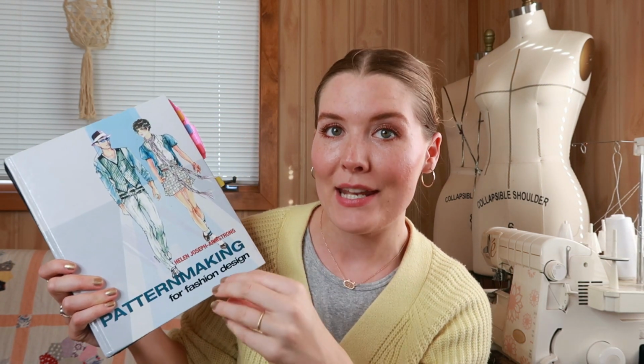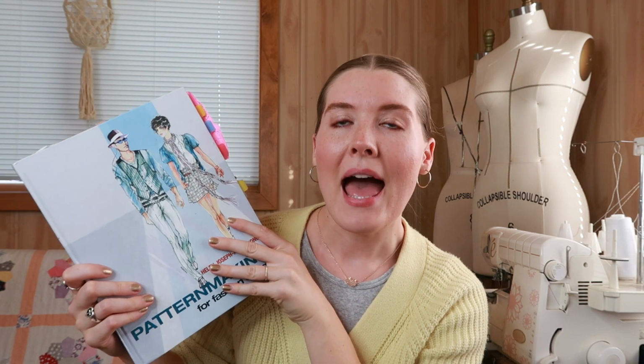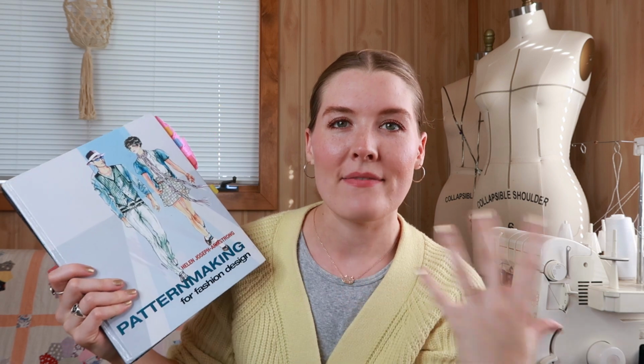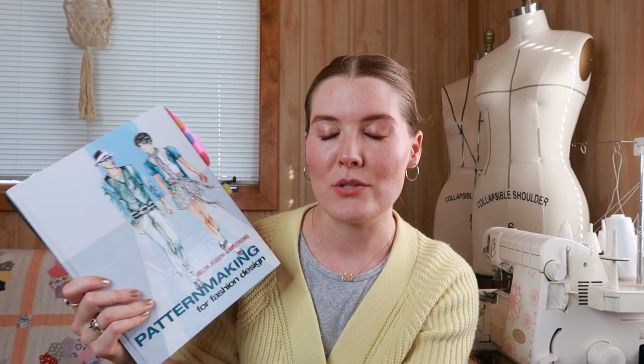And now through taking the Confident Pattern Making course, I'm taking all of those skills and I'm transferring them to the digital sphere, drafting out patterns on Adobe Illustrator. But this book is a great resource for any of you who want to get into pattern drafting. I think I talked about this book in a video I made a couple years ago talking about my favorite fashion and sewing books. I'll link that video down below because it's a really great resource.